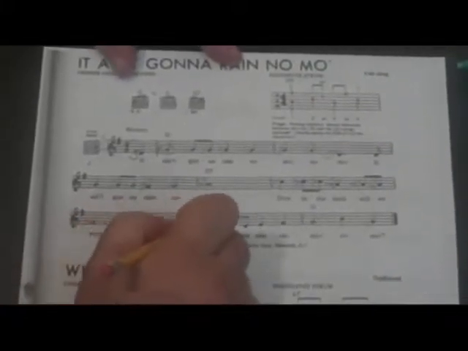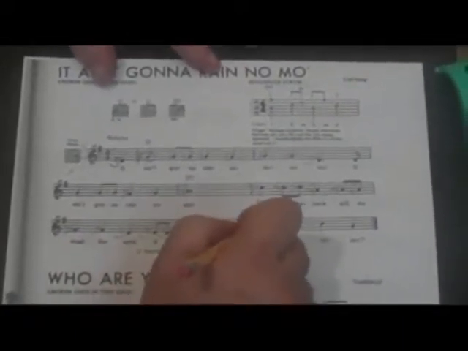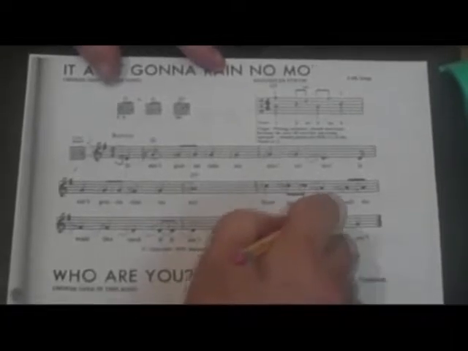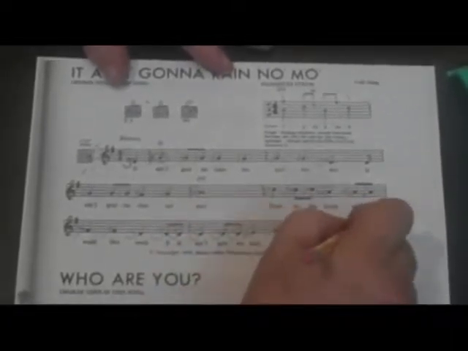One line below would be 7, 7, down here to 5, 5, 5, 5, 5, 5, 6, 7, 1, 3, 1.